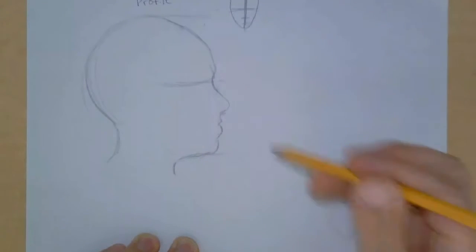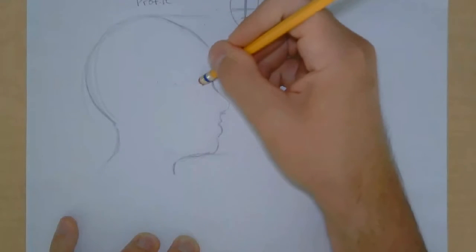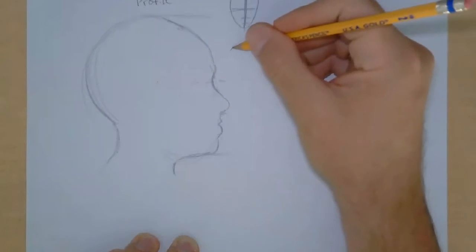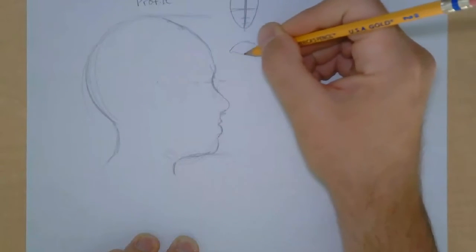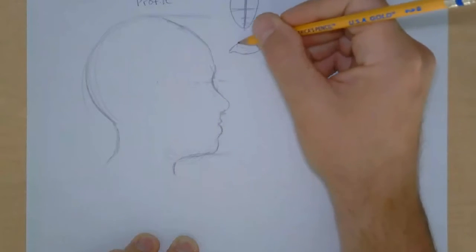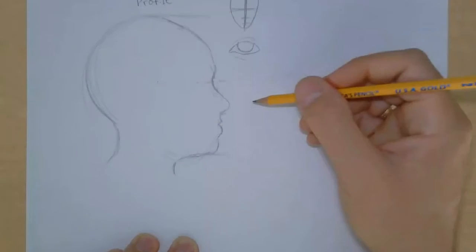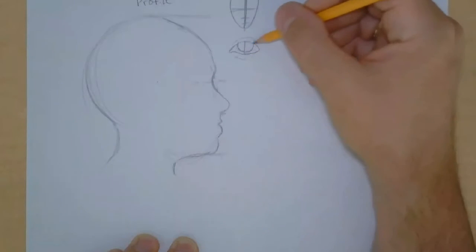Now that I've got all that figured out, I can start to put things in. Normally when we draw an eye from the front, we're going to see this sort of almond shape. Everybody kind of knows what an eye shape looks like, something like this. From the side, we're only going to see half of that, so it's essentially going to be just half of this.